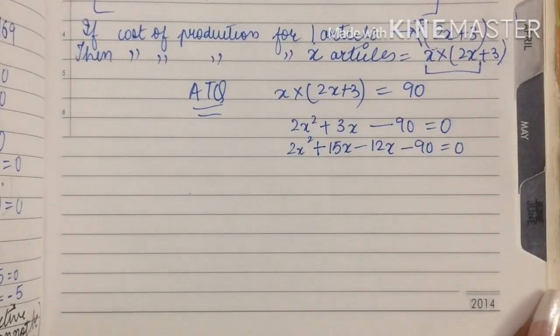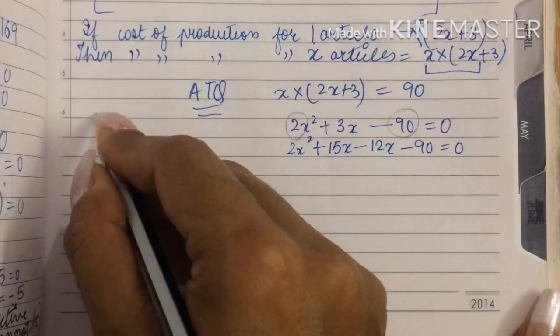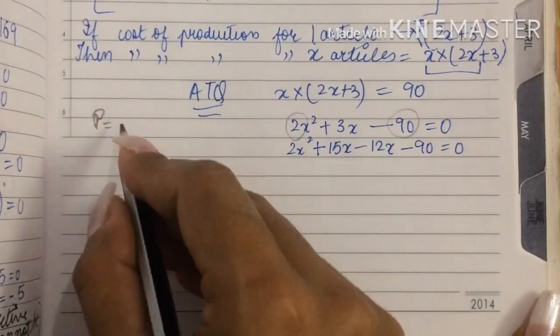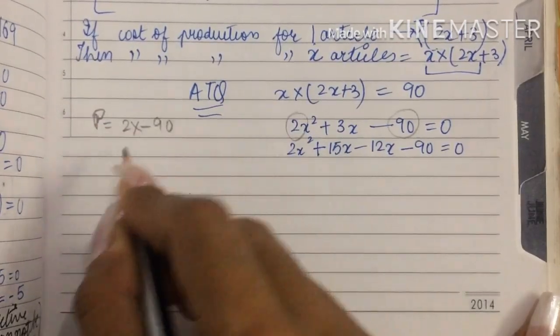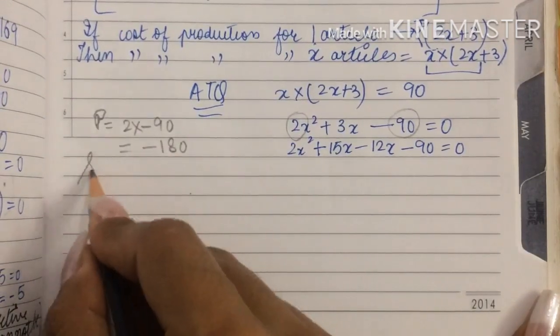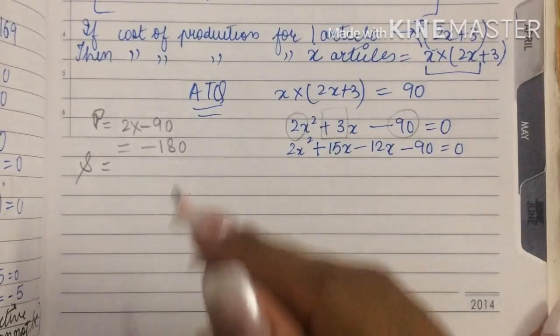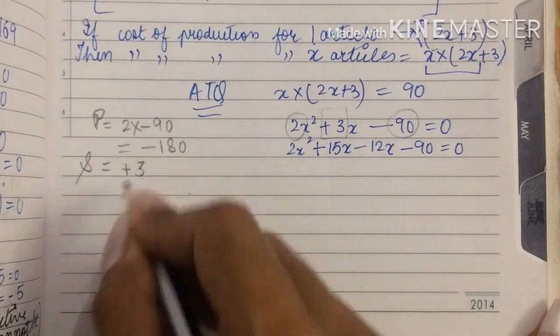Now if you want to recall, you can always recall how we split the middle term. To split the middle term, we need a product which is obtained from the first and the last term. So the product required here is 2 into minus 90. This will be minus 180, and the sum that we require is obtained from the middle term, and the sum required here is positive 3.